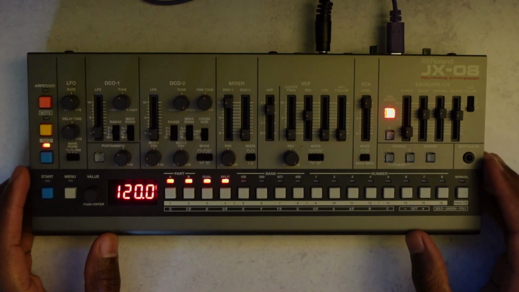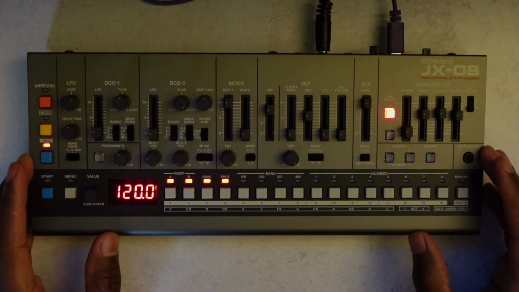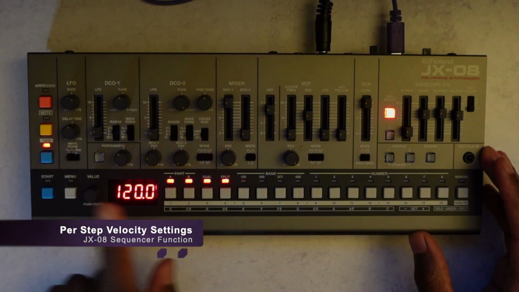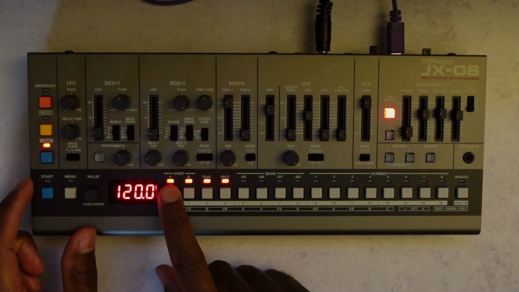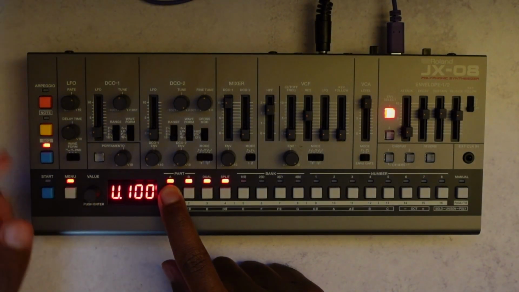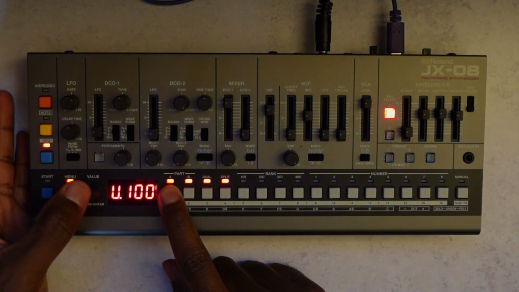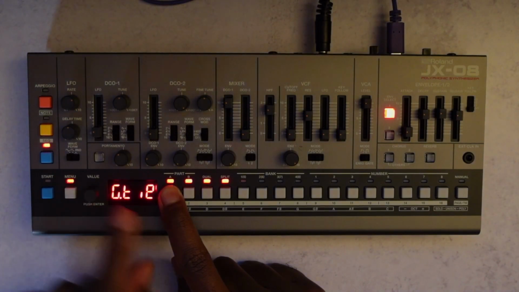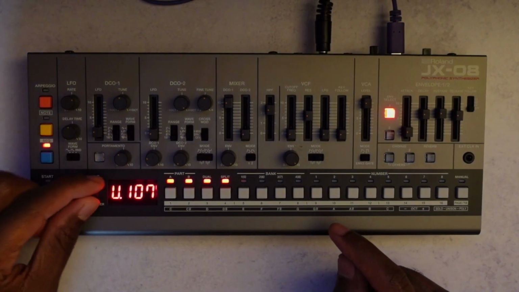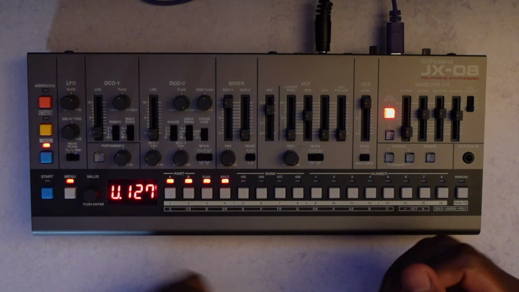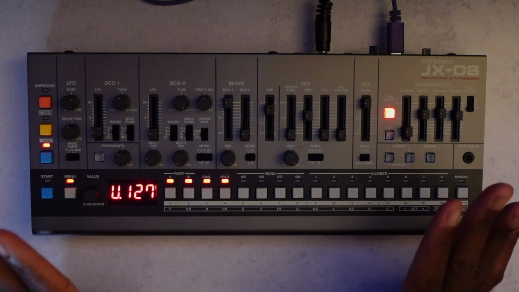So now let's talk about this whole pitch modulation situation. Okay, if I go to my initial step here, hold it, and press the value button twice, you have the capability of altering its velocity. Subsequently, you can alter its gate as well. In this case, it's a tie. But let's go back to velocity. I'm going to up the velocity to a full 127. Okay, so there we are.